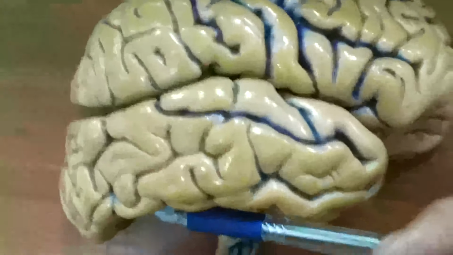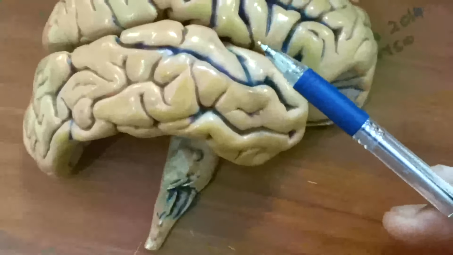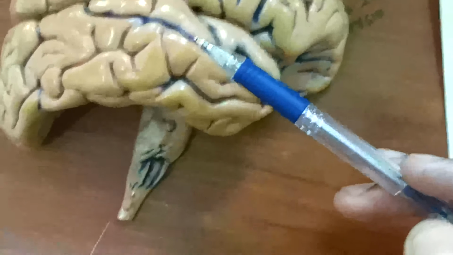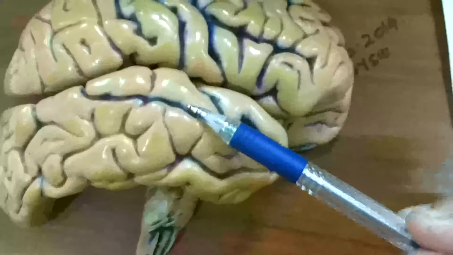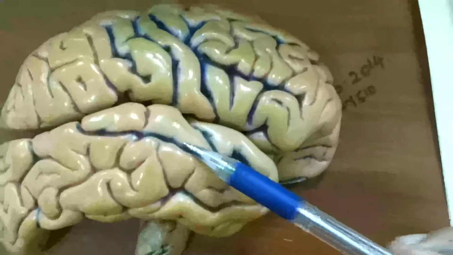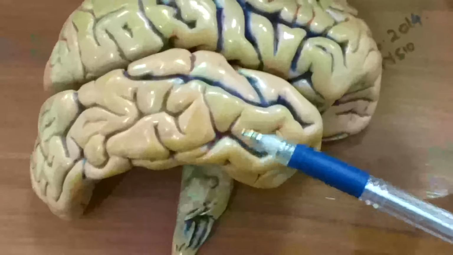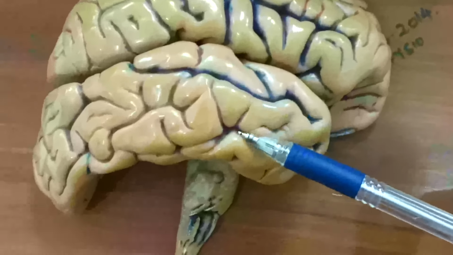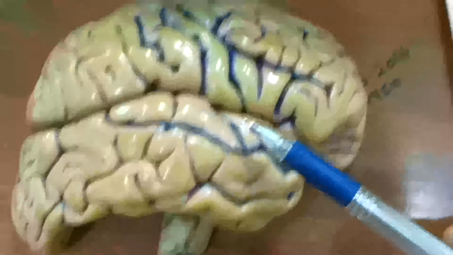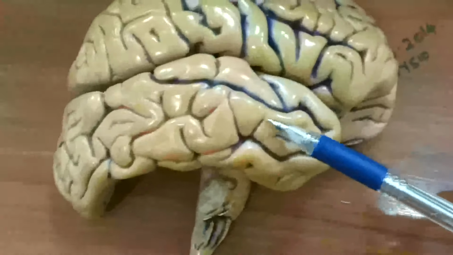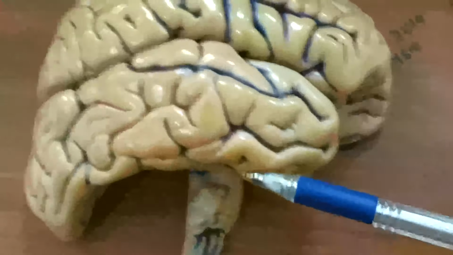Now we've got the temporal cortex. In the temporal cortex, we've got two sulci which divide the temporal cortex into three gyri. We've got the superior temporal sulcus and the middle temporal sulcus, which divide the temporal cortex into the superior temporal gyrus, the middle temporal gyrus, and the inferior temporal gyrus.